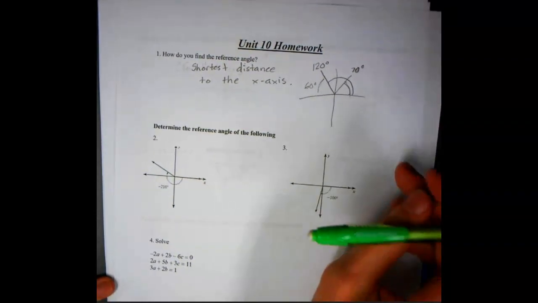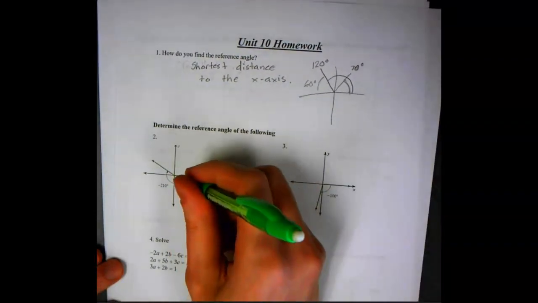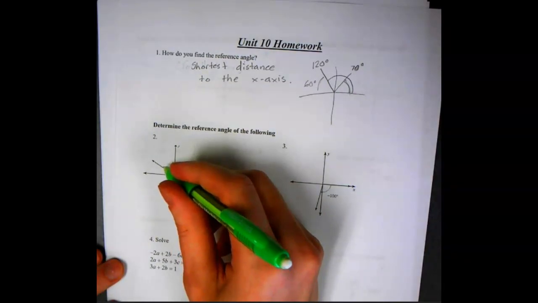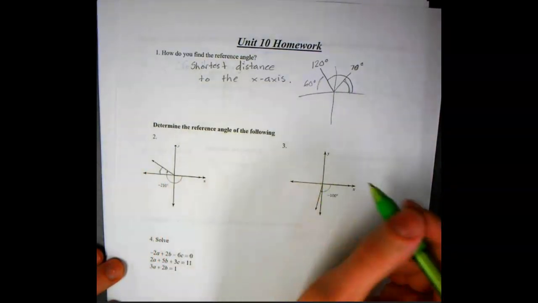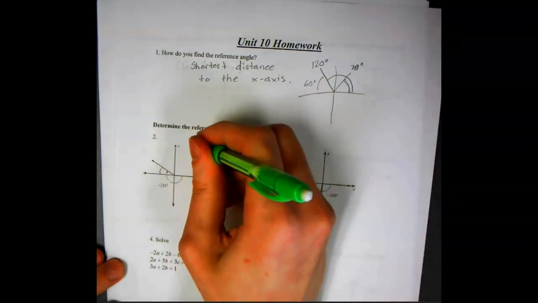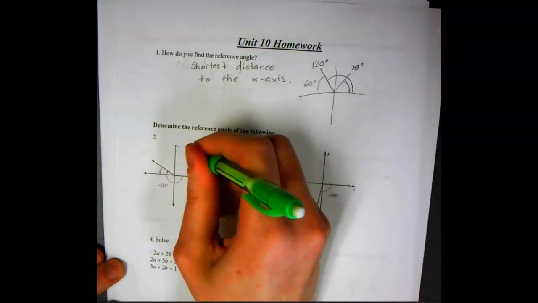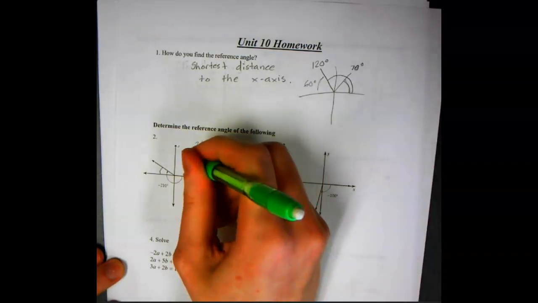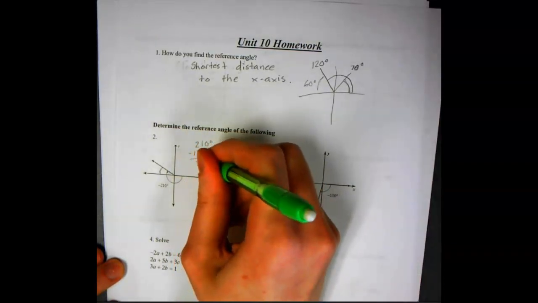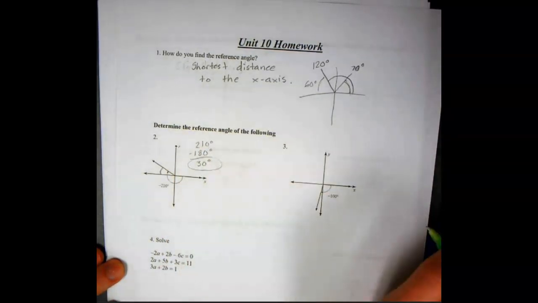For problem 2, we're determining the reference angle. So we have an angle that is negative 210. So we want to find this angle right here. The way we can do that is we have 210. It went past the 180, that's the closest one. And so it will be 30 degrees.